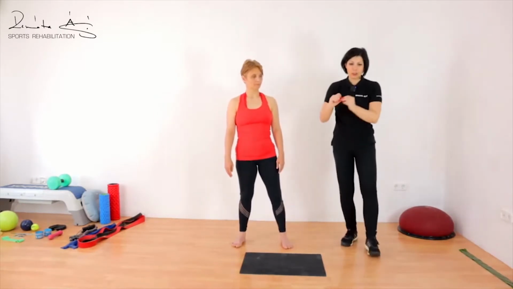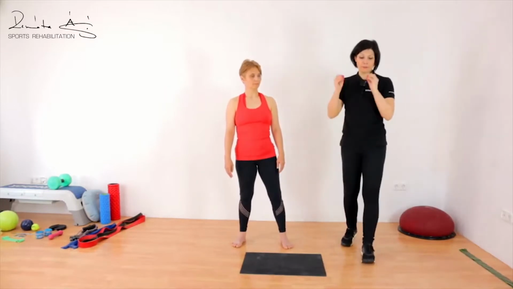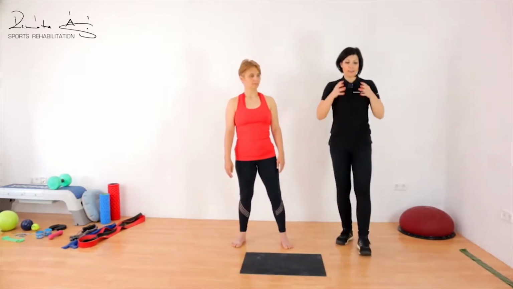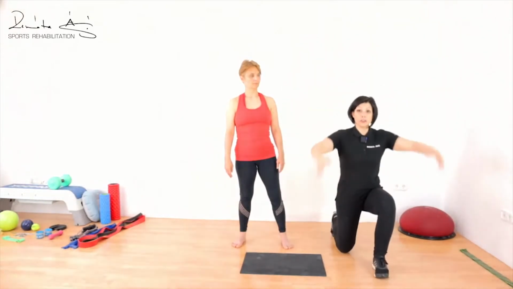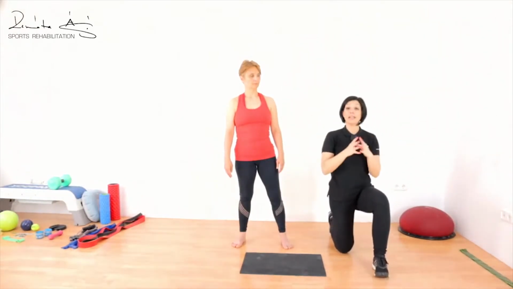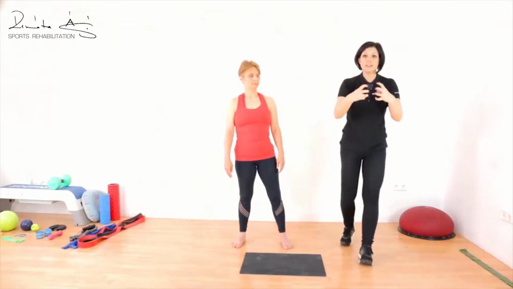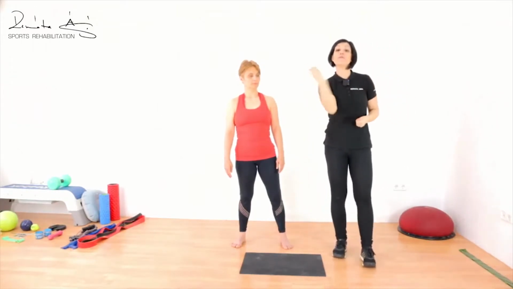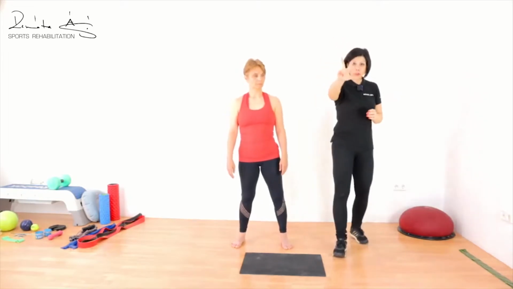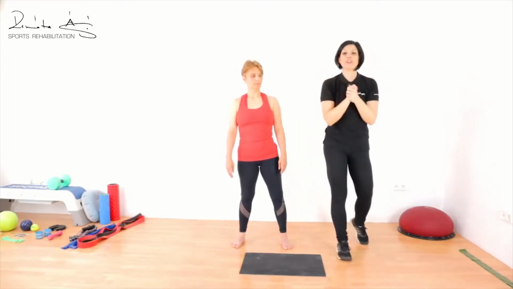The second most important exercise group is the anti-lateral flexion exercises. Same position could be, or it could be in a side plank, when you fight against the movement of the lumbar spine in the frontal plane. The third one, anti-extension exercise.